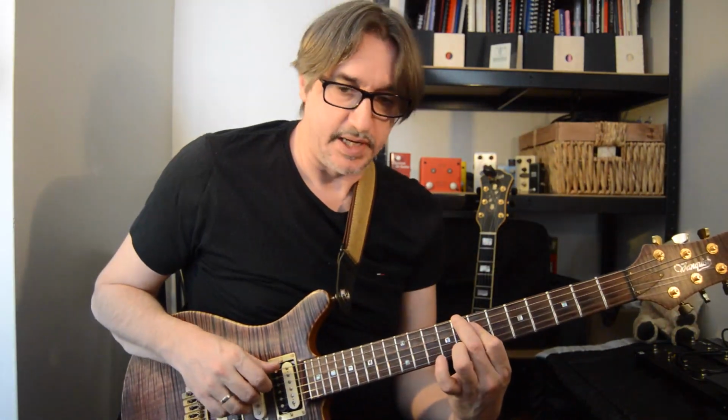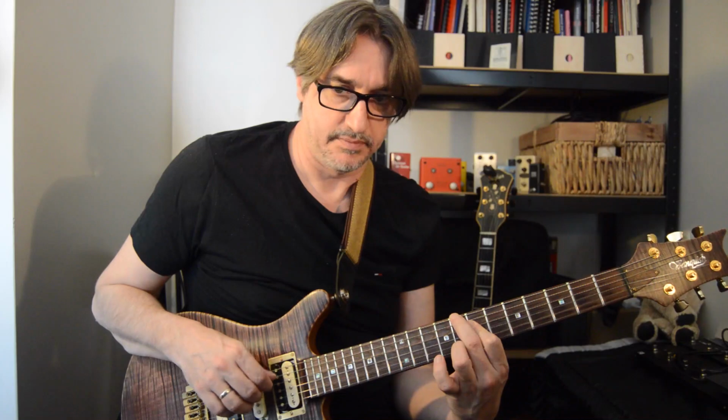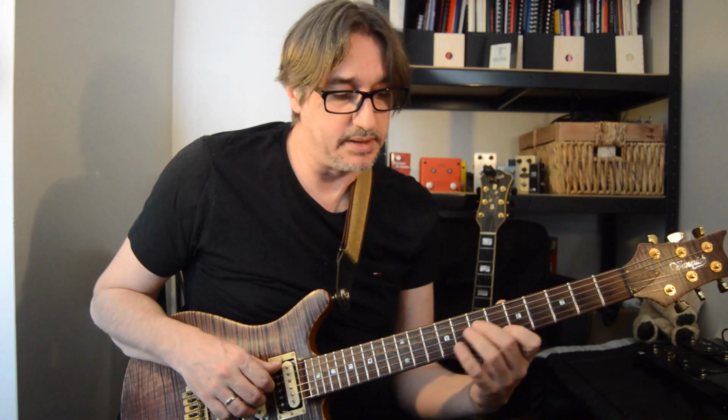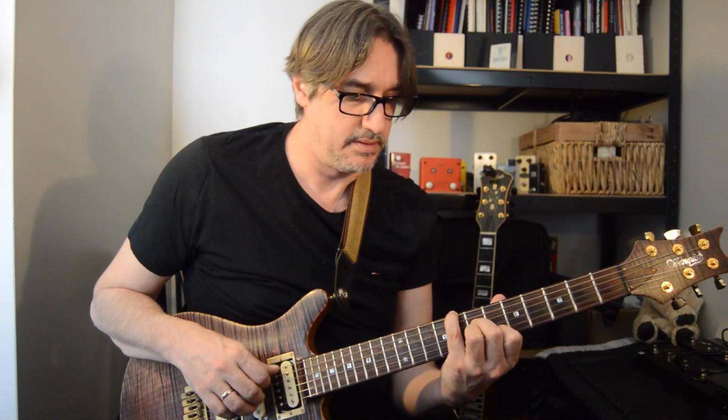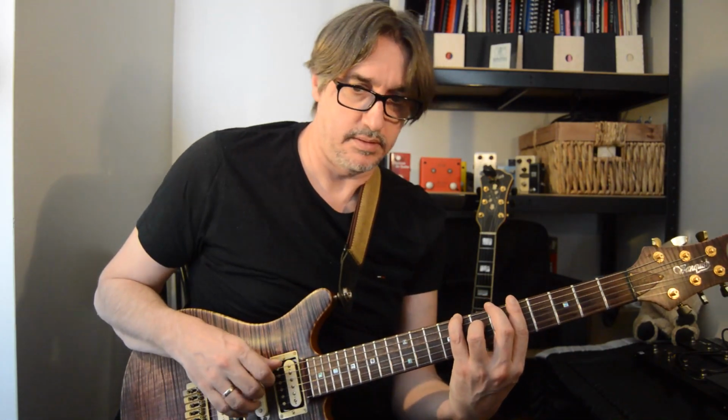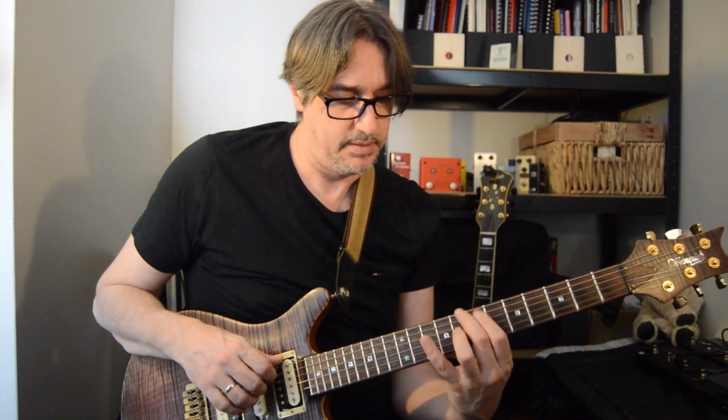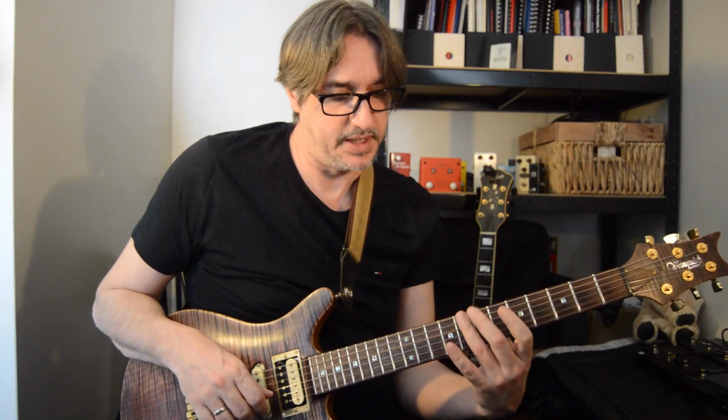So this is 5, 3, 5, 7. 5, 3, 6, 9. And again, this can be practiced as a sequence. Then I have 3 shapes designed on the first 4 strings. So this is 5, 7, 3, 6.